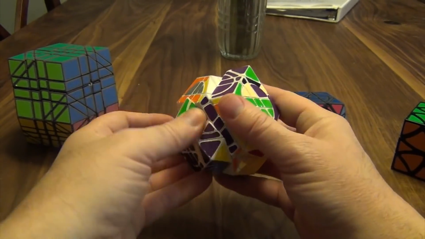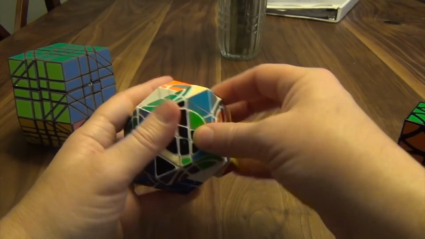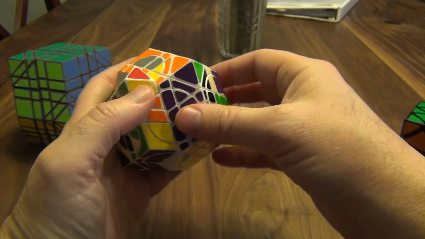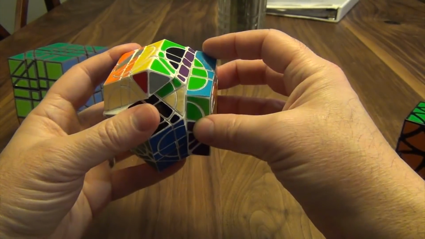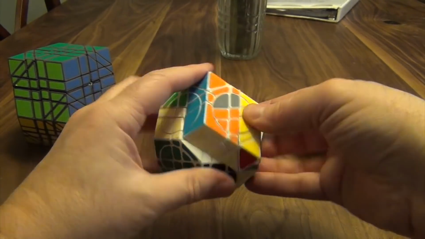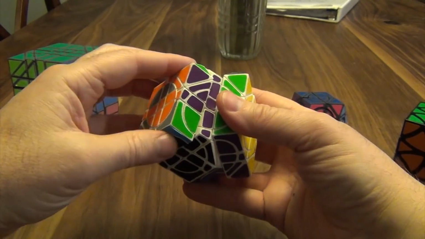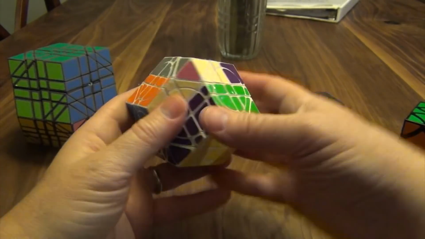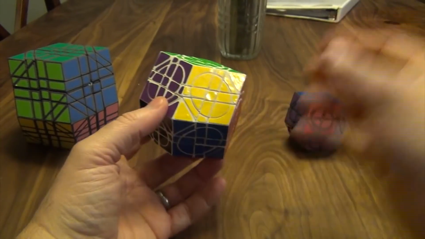Up, down, turn it around, down, up, up, down, turn it around, down, up. Undo my middle move, 2L, 2U, 2L. Okay, so that's all there is to it.